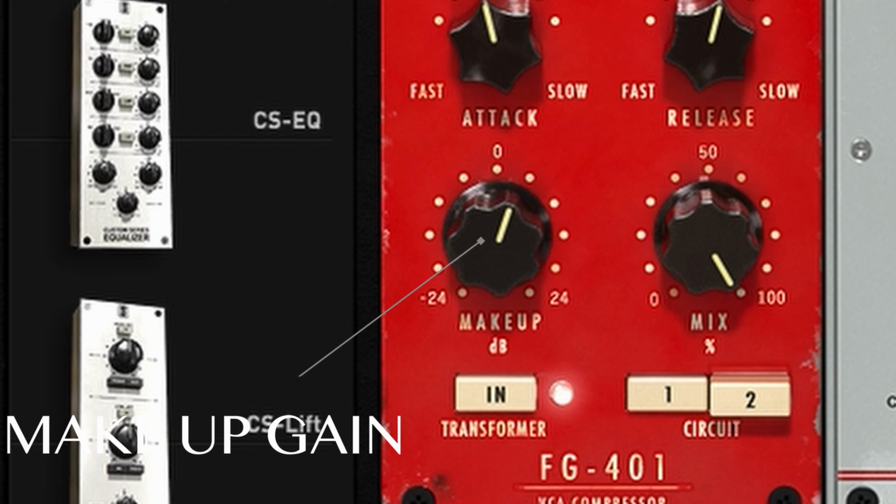And after that, you're going to have the makeup gain. When compressing a signal, it's going to naturally get quieter. So you need to bring the volume back up to match the starting volume to make sure that your compression is being applied correctly. In some cases, you're actually going to raise the volume while you're compressing, so you need to bring it back down so it matches the original signal, again, to make sure that your signal is being compressed correctly.